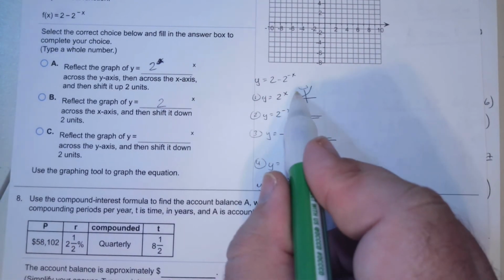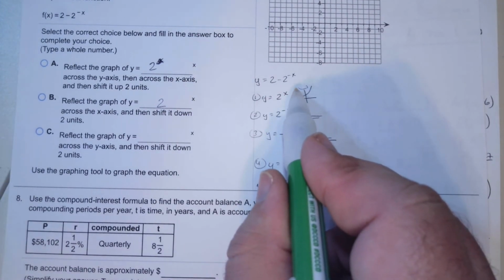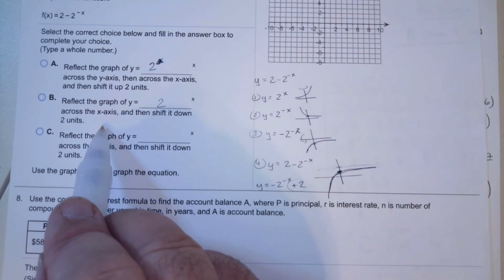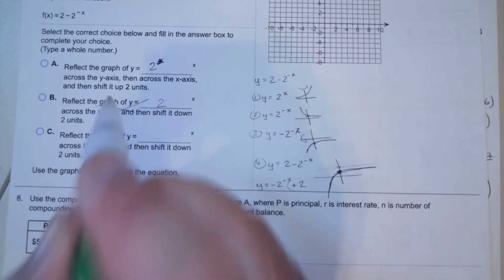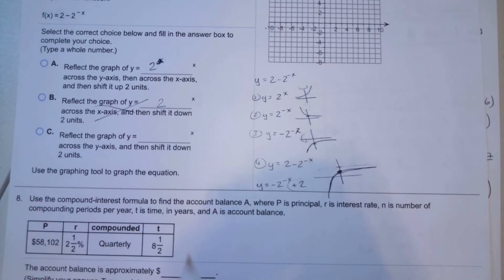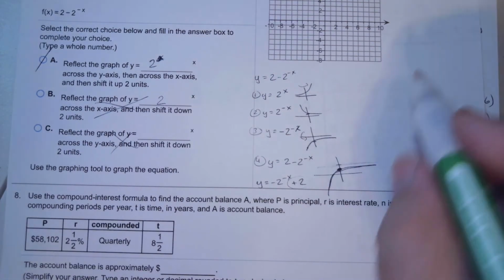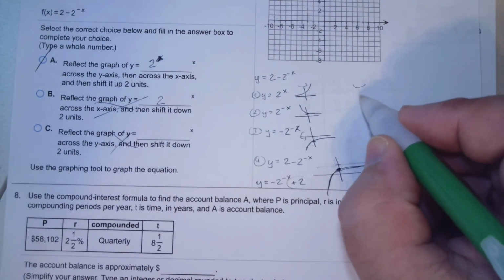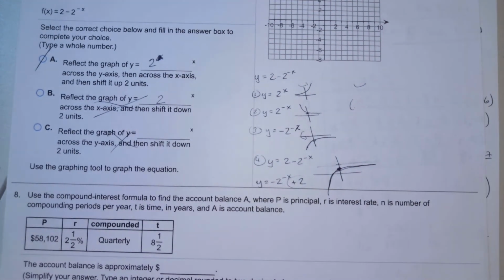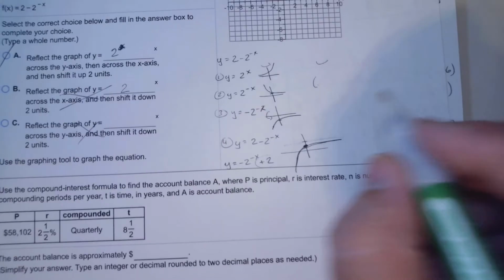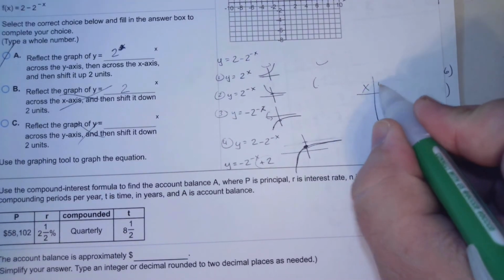We'll shift it across the y-axis, and then the x-axis. That one's not right, because there's no y shift. This one has no x shift. We have to shift both. We flipped it across the y-axis first, and then across the x-axis. And using the table, you can get the actual points.